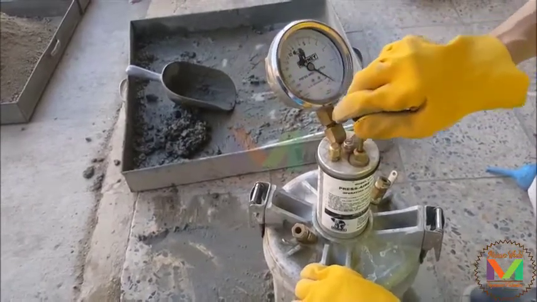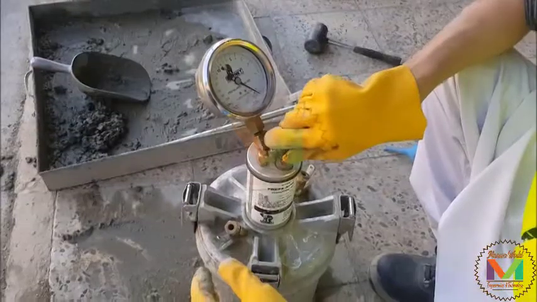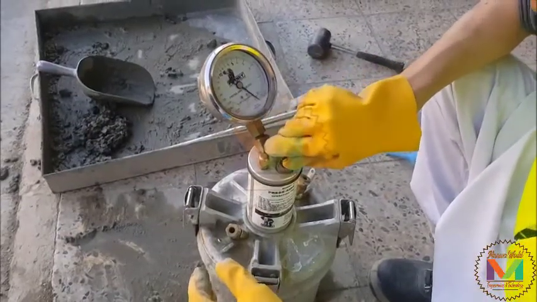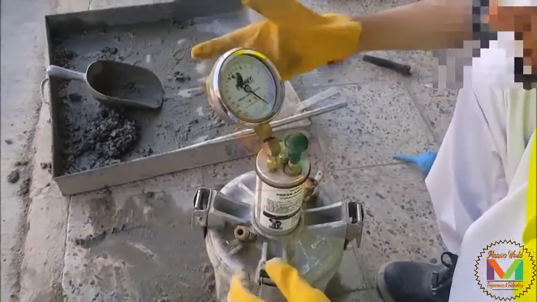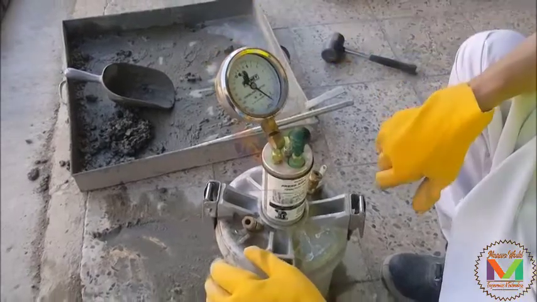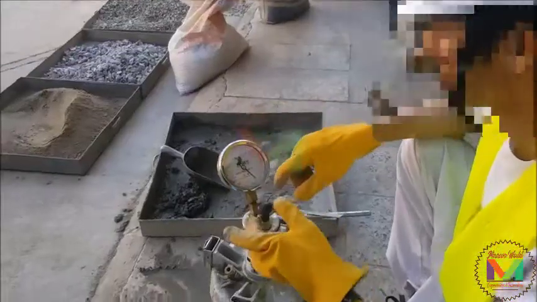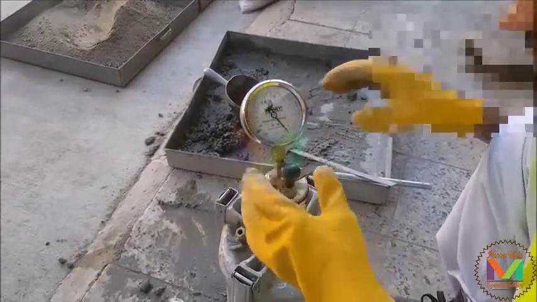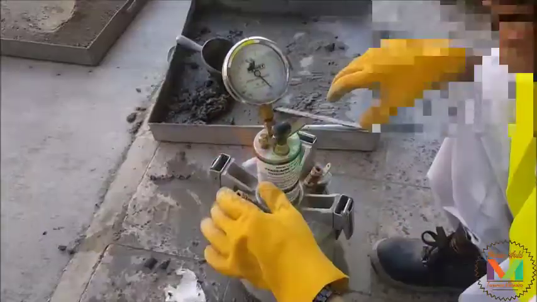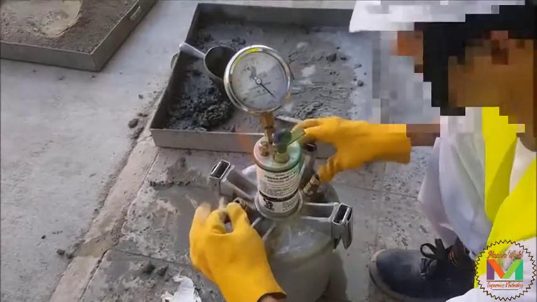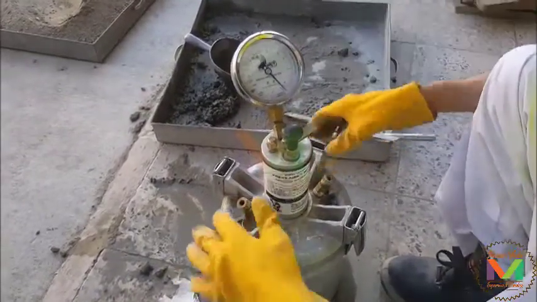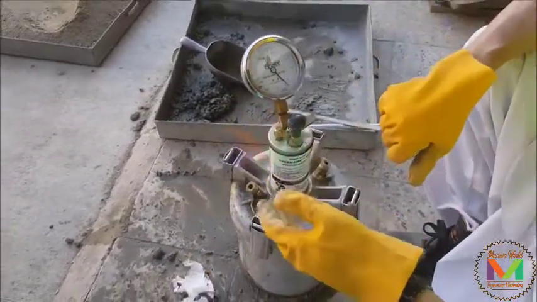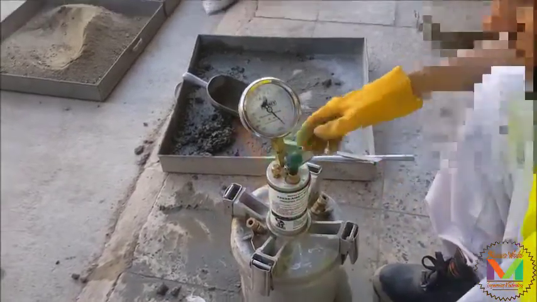After bringing it to the initial pressure line, we need to leave this for a few seconds to cool. I will close both petcocks. As you can see, it took place. Now we are going for the reading. We are taking its reading.